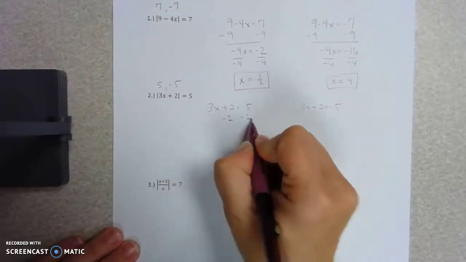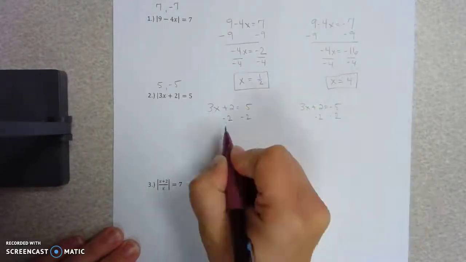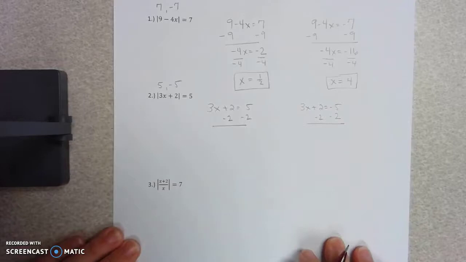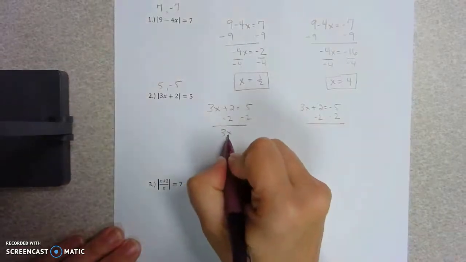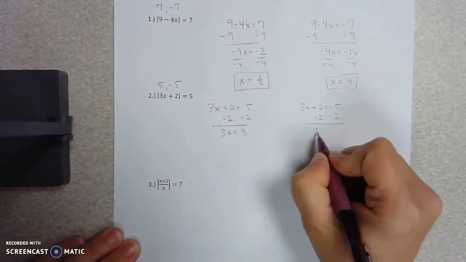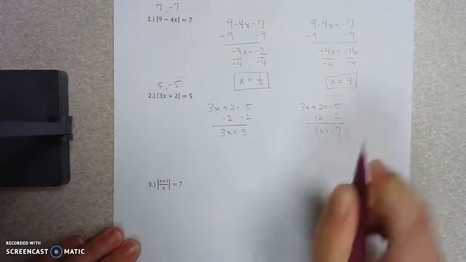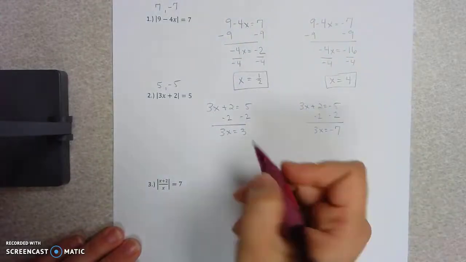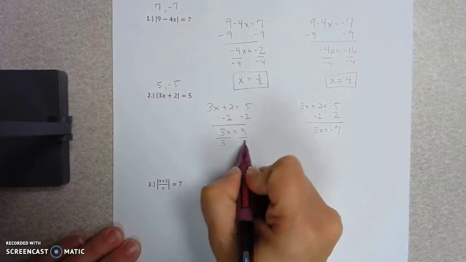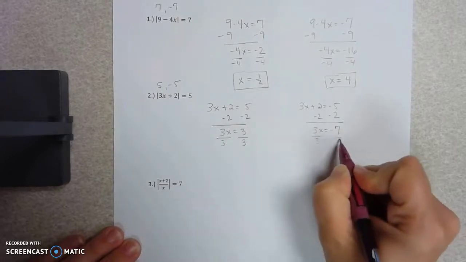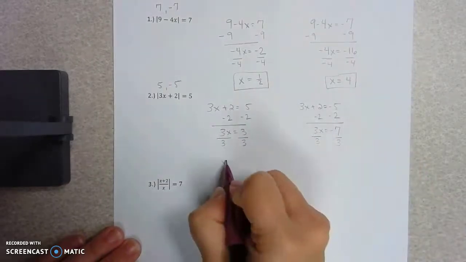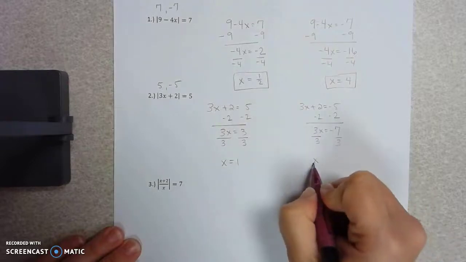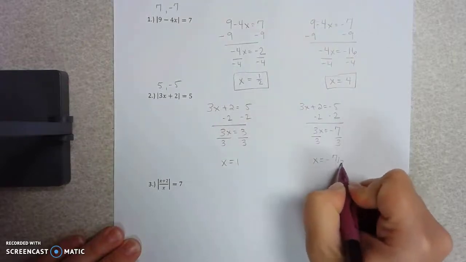You solve them the same way, so I'm going to go ahead and work them both. That'll give me 3x equals 3, and 3x equals negative 7. Then on both, you divide by 3. We get x equals 1, and x equals negative 7/3.